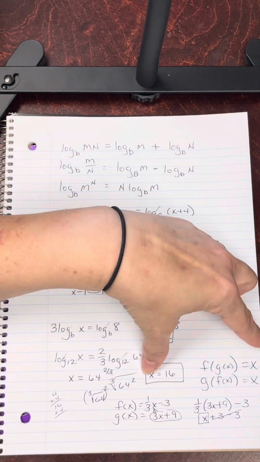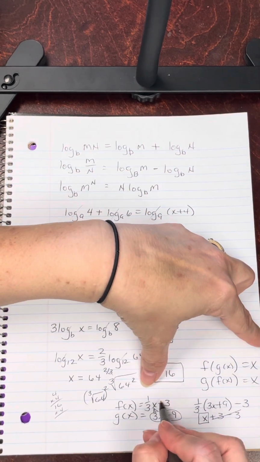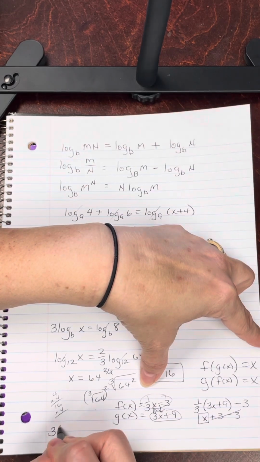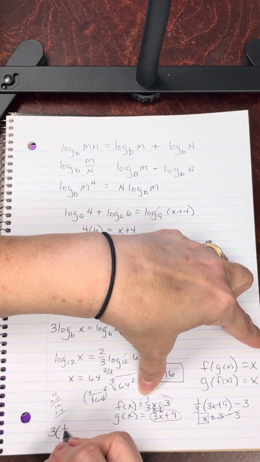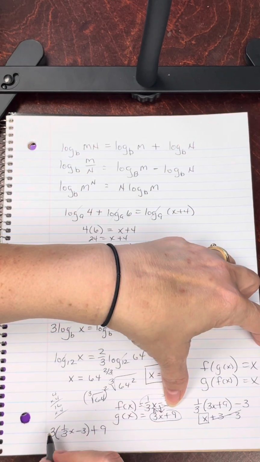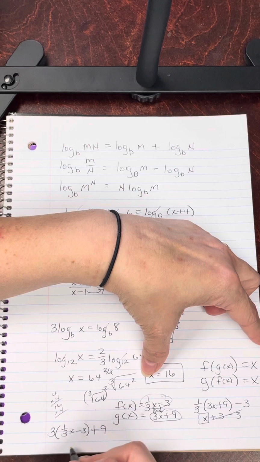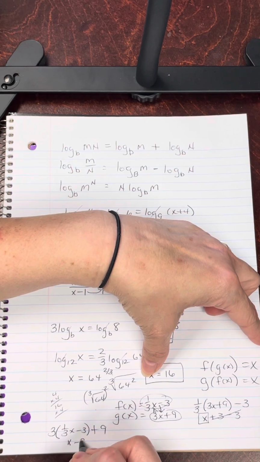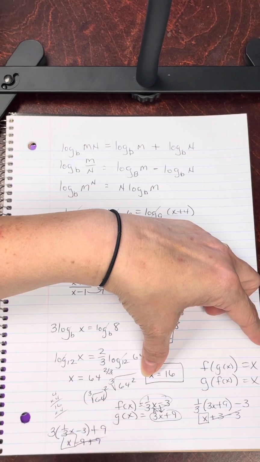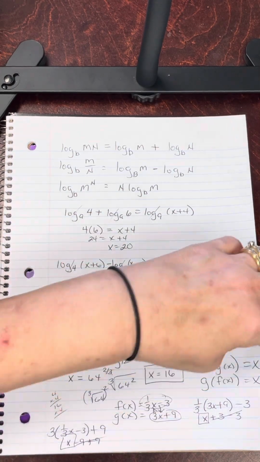Okay, I might be able to do it. And then I'm going to do the reverse. I'm going to pick up f's equation and plug it into g. So that's 3 multiplying with 1/3 x minus 3, plus the 9. 3 times 1/3 is 1, so x. 3 times 3 is minus 9. Keep the plus sign. Oh look, they cancel. I got x both times. So yes, those are inverse functions.